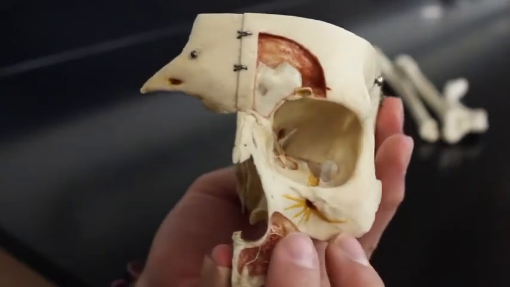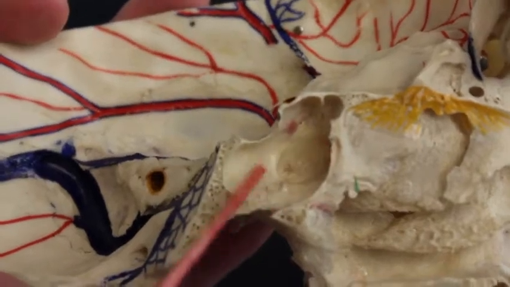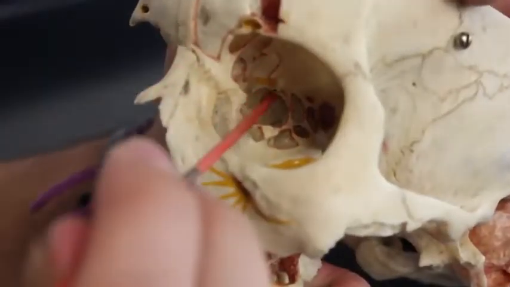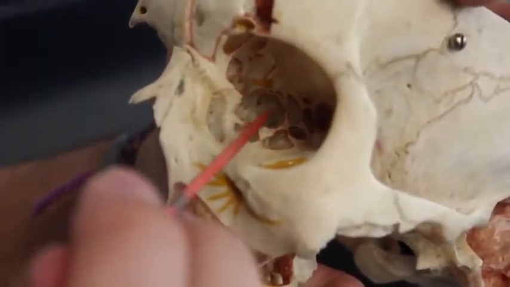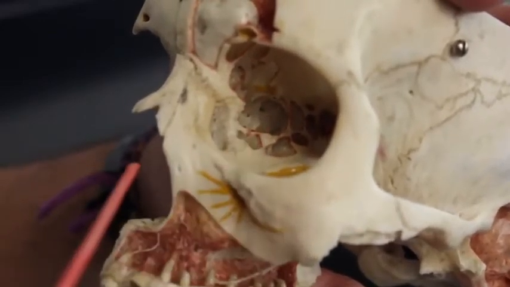I'm going to turn it in real quick here. So this hollow cavity right there with the air cells is the sphenoid sinus. I'm going to turn it around again, guys, so we can look into the orbit. All right, guys, so if you look here inside of the orbit, we can definitely see really nice the ethmoid sinus right there. So there's our ethmoid sinus.